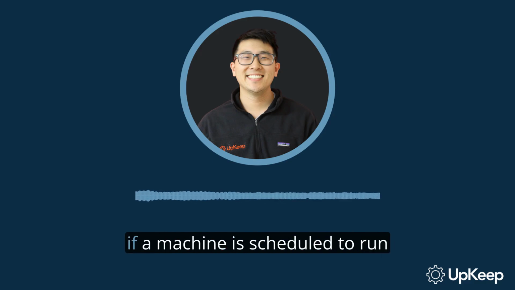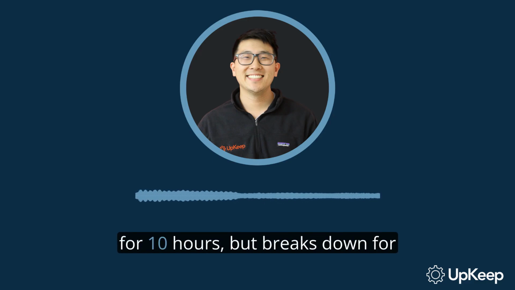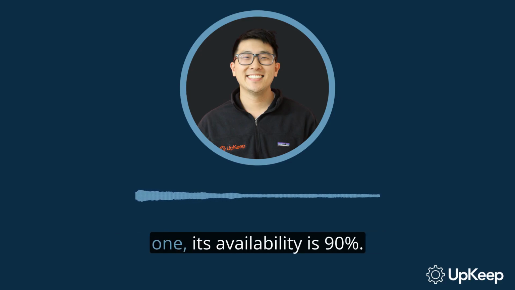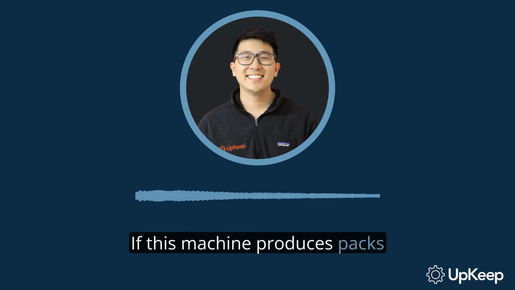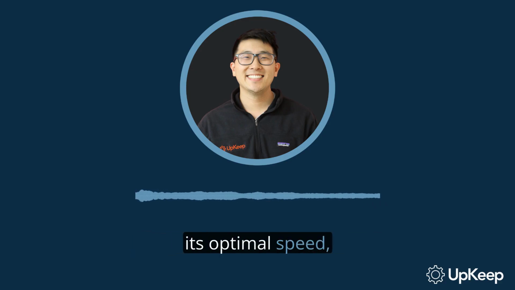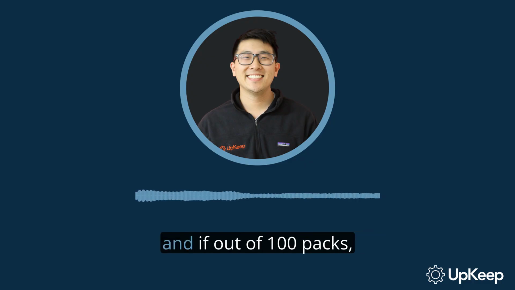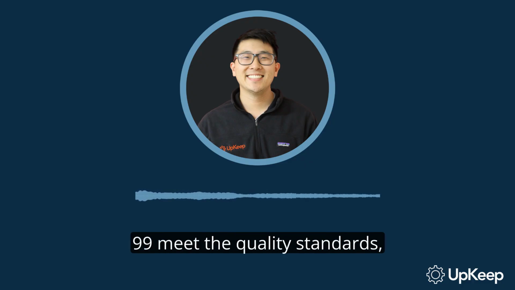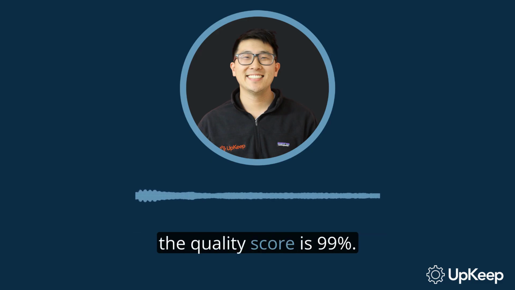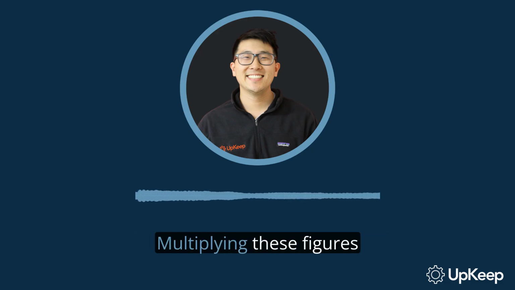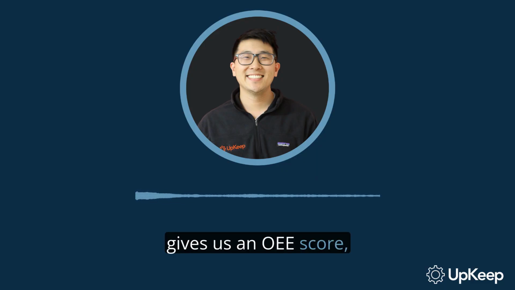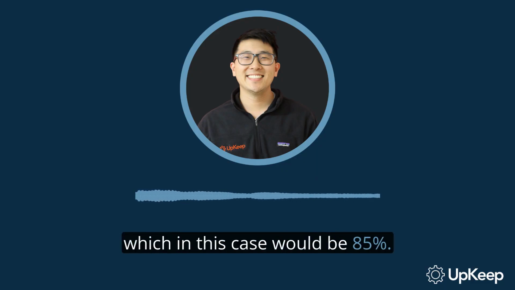For instance, if a machine is scheduled to run for 10 hours but breaks down for 1, its availability is 90%. If this machine produces packs at a slower rate than its optimal speed, taking 9 hours to do what should take 8.5, its performance stands at 95%. And if out of 100 packs, 99 meet the quality standards, the quality score is 99%. Multiplying these figures gives us an OEE score, which in this case would be 85%.